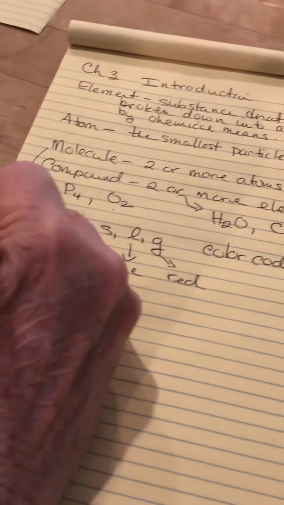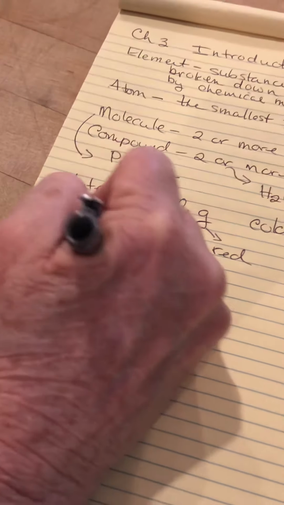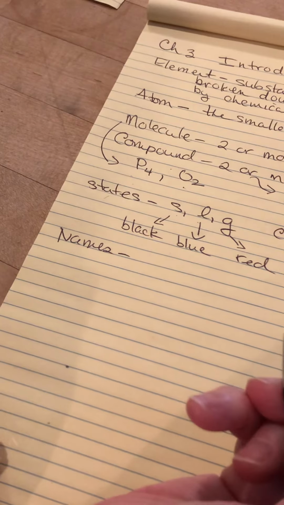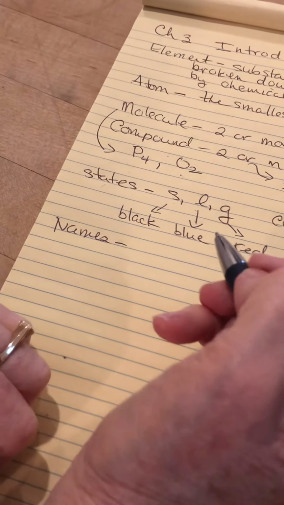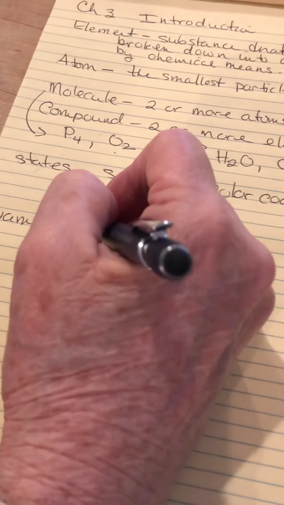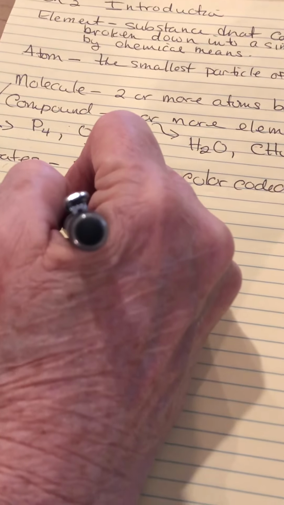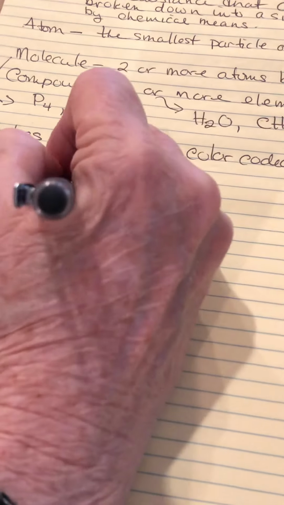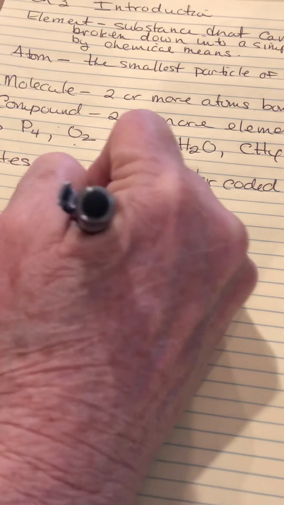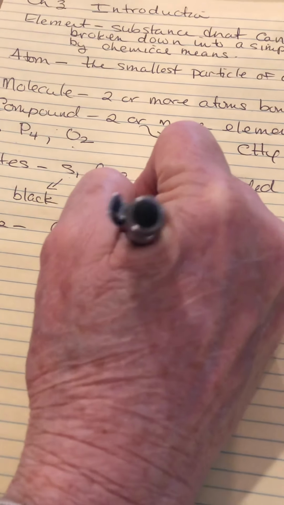Naming elements. Some names you're quite familiar with, like carbon, oxygen, nitrogen. Others you're familiar with, but the names and the symbols don't have a lot to go together. For instance, gold.